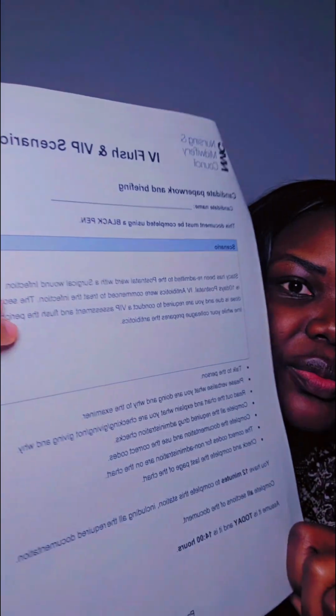This is an example of something that you will receive. When you go to the mock exam, you can be able to get these copies of some example of the scenarios.